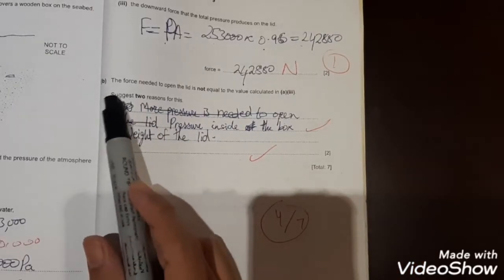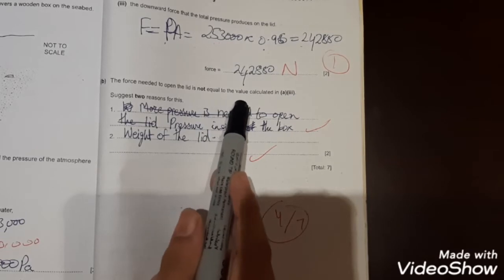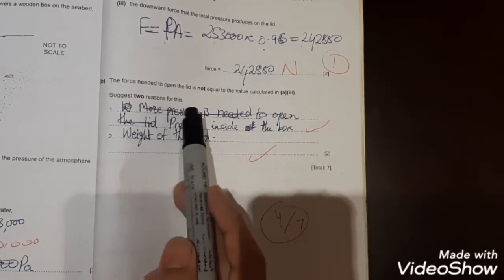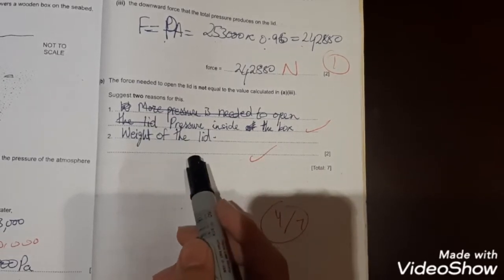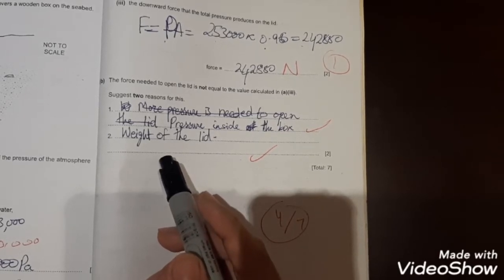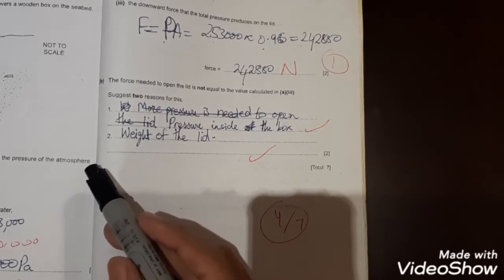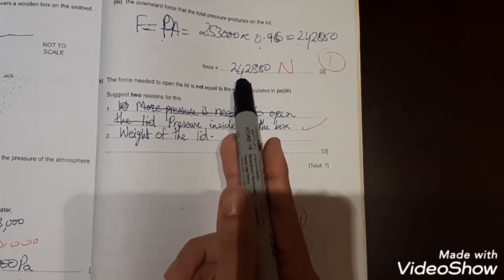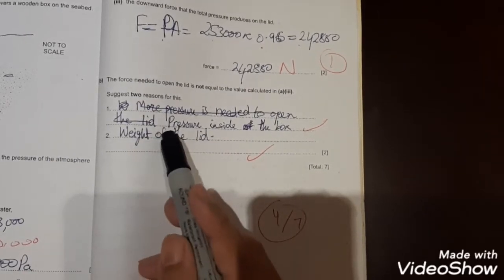Question 4 part B states the force needed to open the lid is not equal to the value calculated in A3. Give two reasons for this. The pressure inside the box, because the pressure inside the box might be so high that less pressure is needed to open the box, or the pressure might be too low so that you need more extra force than 242,880 newtons to open the lid. So this might be the reason.